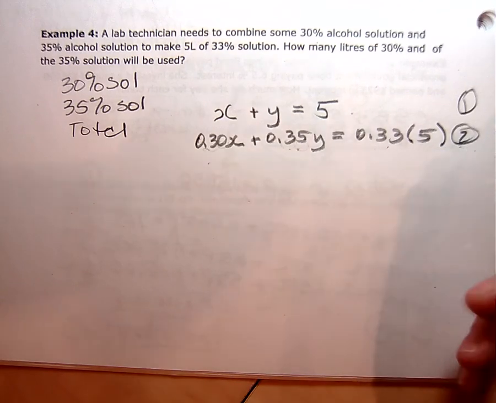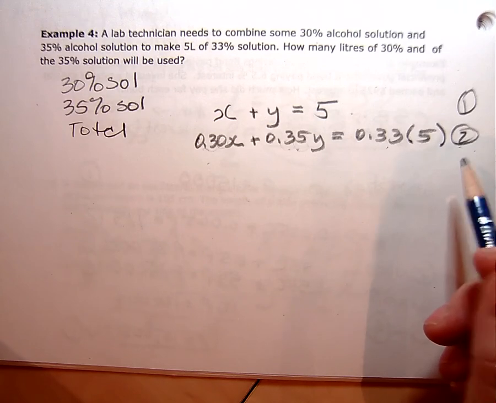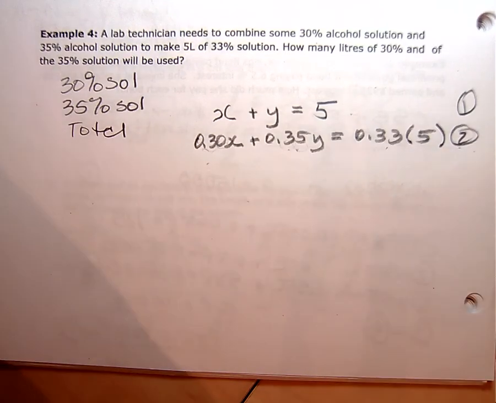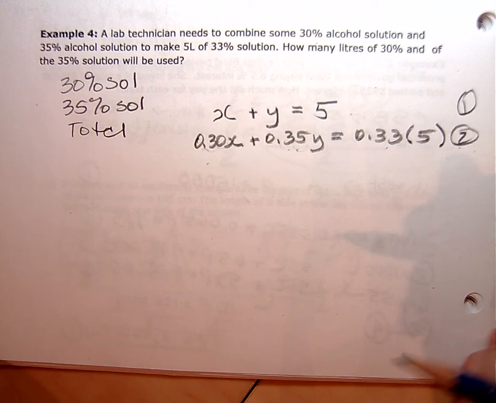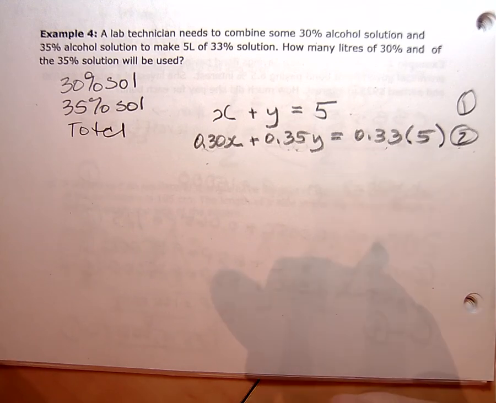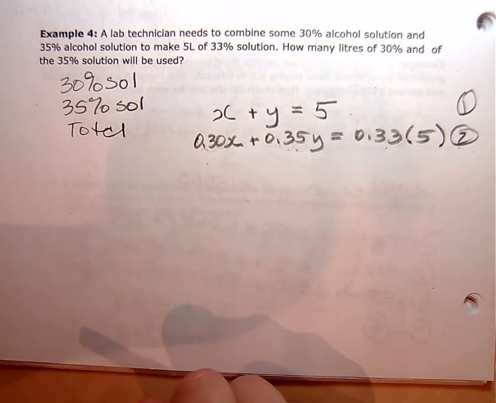Okie dokes, get started. Pause if you want to, have a minute to write it up. So now what we have here is we solve and we get that y equals 3 and we get that x equals 2. And when we do, what we see is exactly as I said, there will be more of the 35% solution than the 30% solution because 33 is closer to 35 than 30.